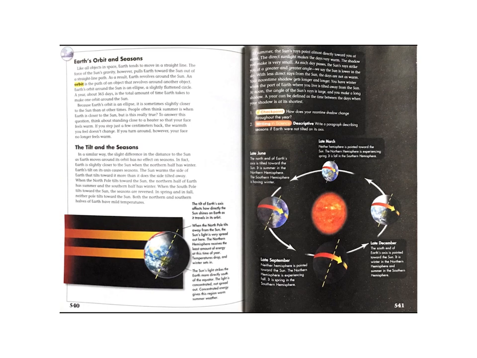The tilt and the seasons. In a similar way, the slight difference in the distance to the sun as Earth moves around its orbit has no effect on seasons. In fact, Earth is slightly closer to the sun when the northern half has winter. Earth's tilt on its axis causes seasons.